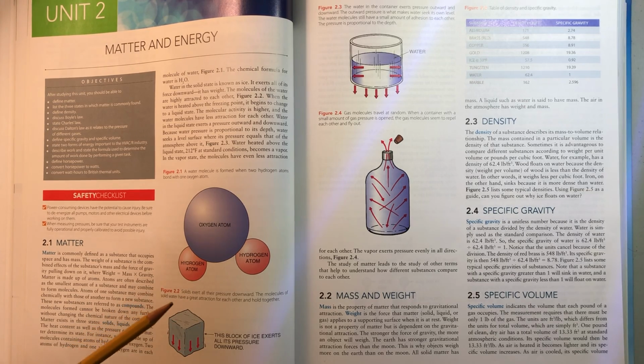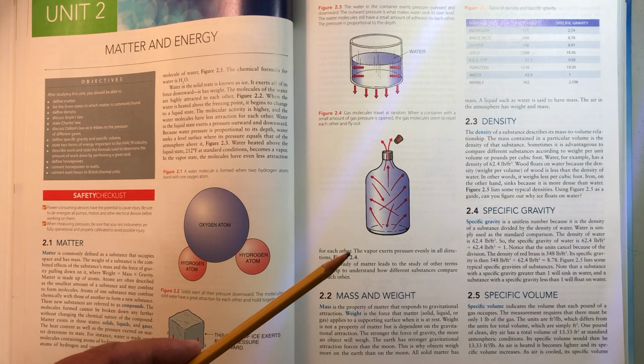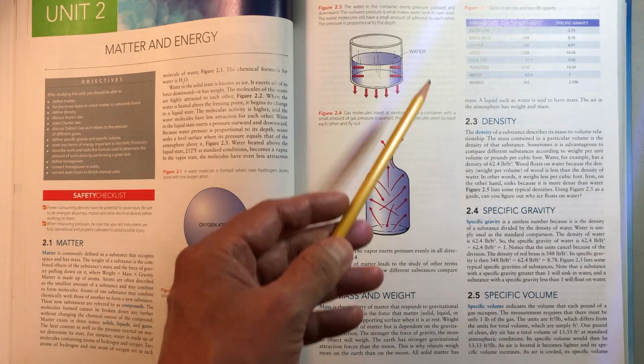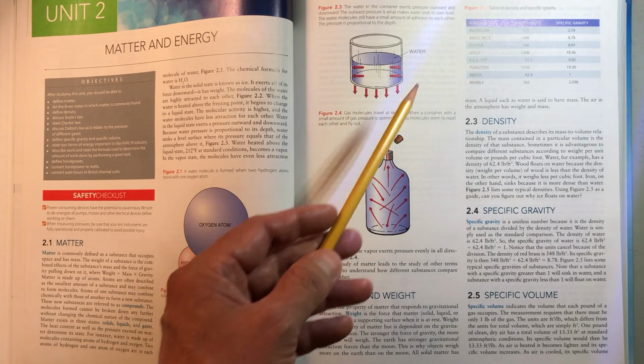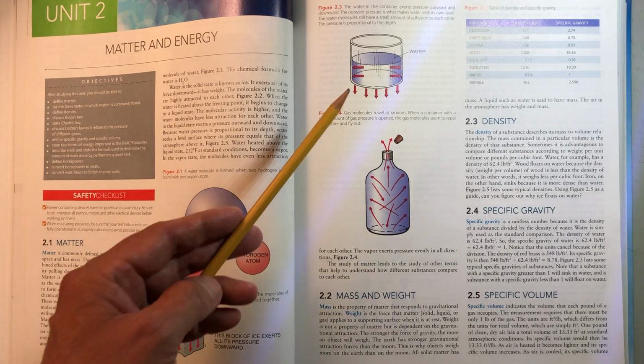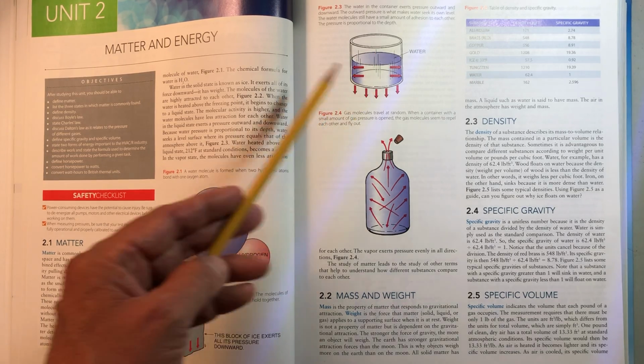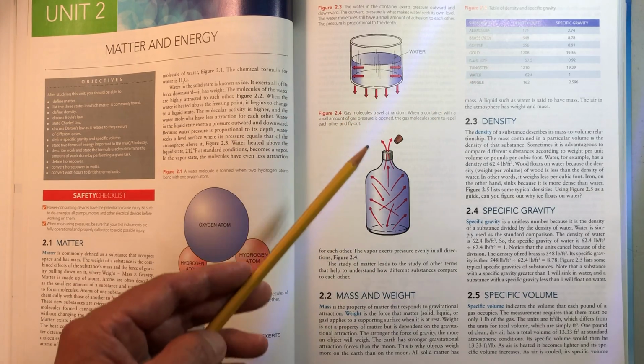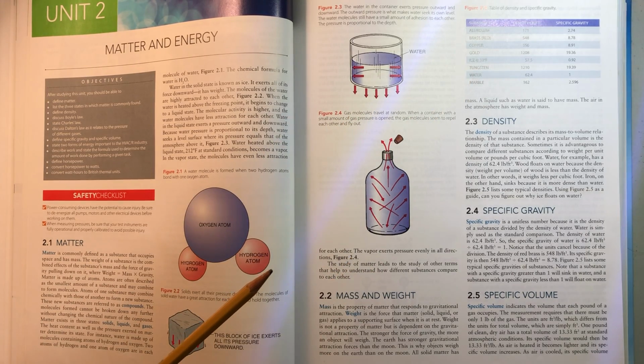When the water is heated above the freezing point, it begins to change into a liquid state. The molecules' activity is higher, and the water molecules have less attraction for each other. Water in a liquid state exerts a pressure outward at a 90-degree angle and downward. Because water pressure is proportional to its depth, water seeks a level surface where the pressure is equal to that of the atmosphere above it.